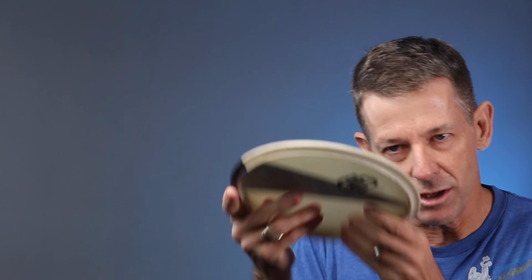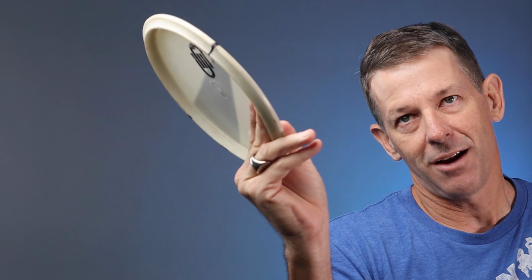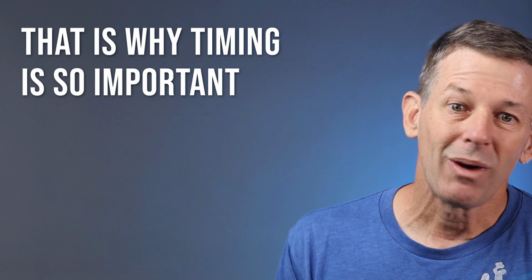But I wanted to start a discussion about what you think about nose angle. When you're thinking about nose angle, are you just thinking about up and down? Are you actually thinking about the attitude, the spin, the angle that you're putting on the disc as you release it? It's so important where you're putting all your force into that release, as that determines how the disc is going to end up. Anyway, that's what I got.